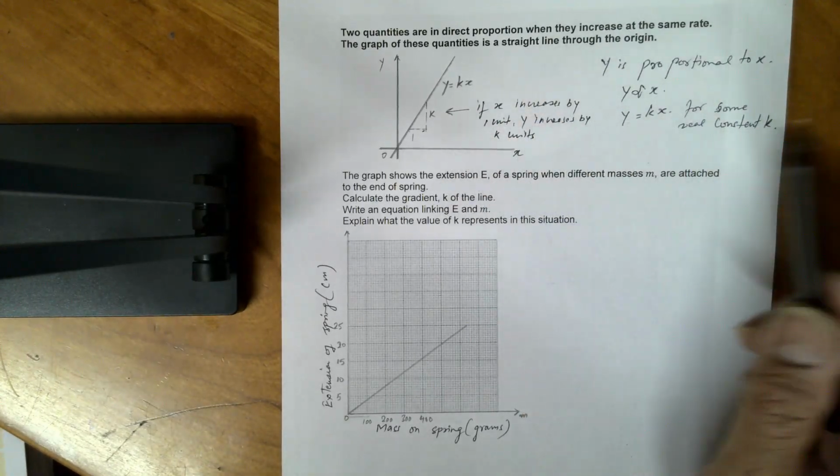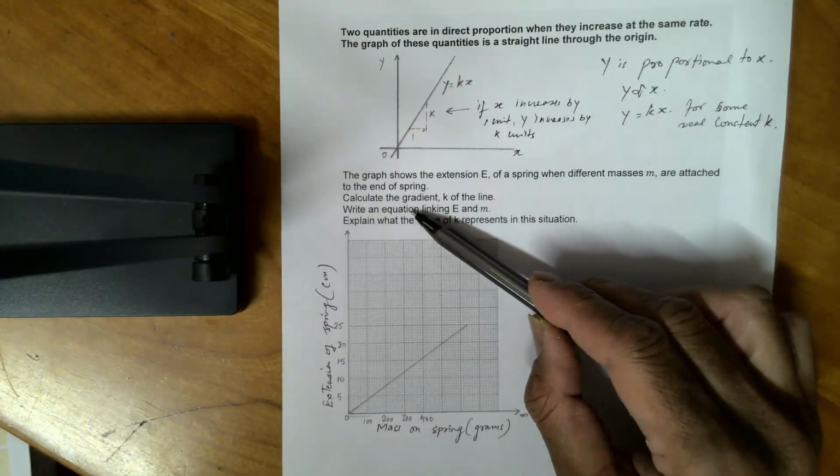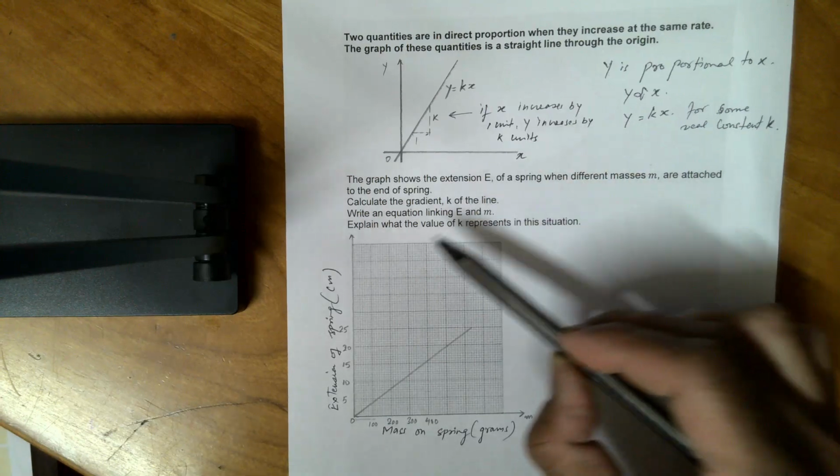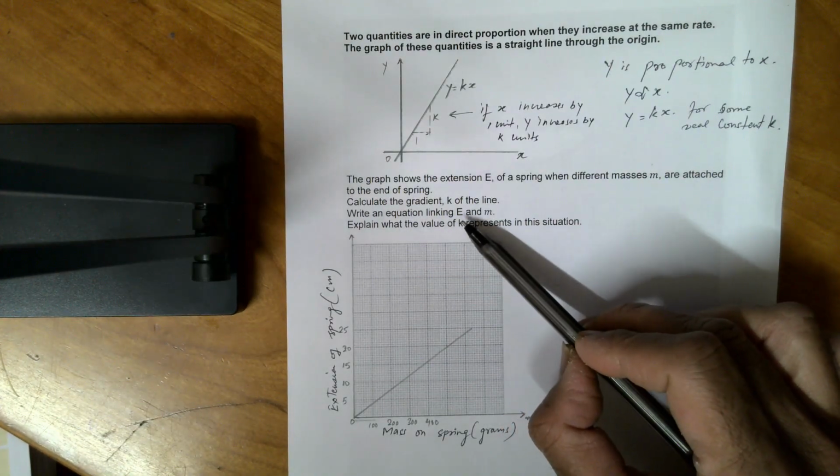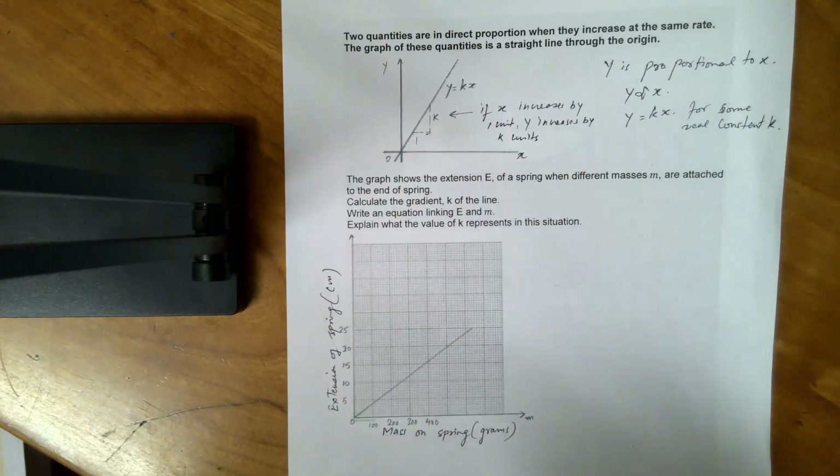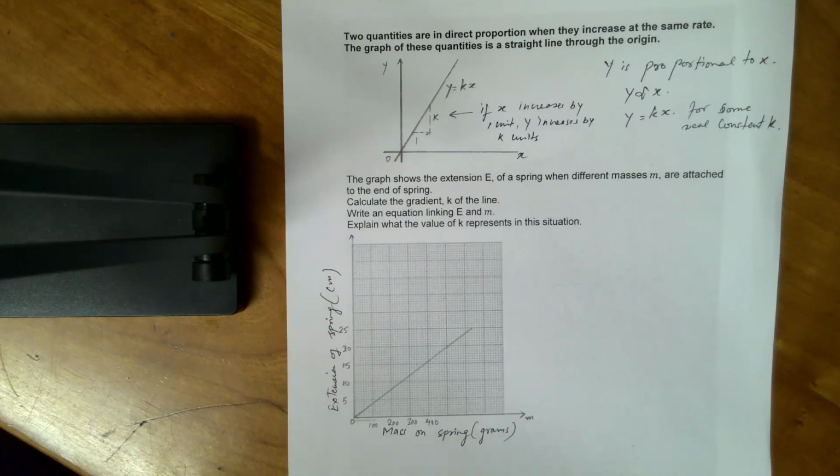Calculate the gradient k of the line and write an equation linking E and M. So let's go through it step by step. I will not go into the whole of the question here. Here I have mass in grams.